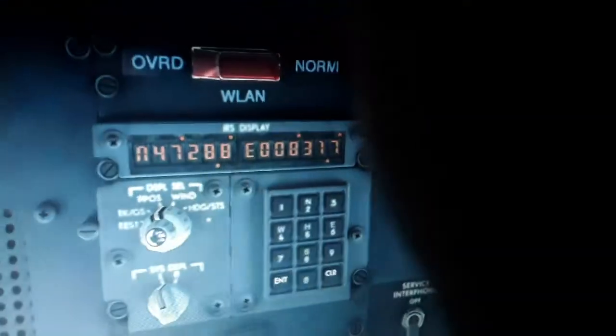We have here the display. There's a little bit more lighting here. We have the display, you can see.